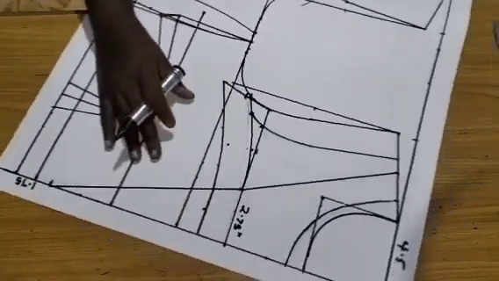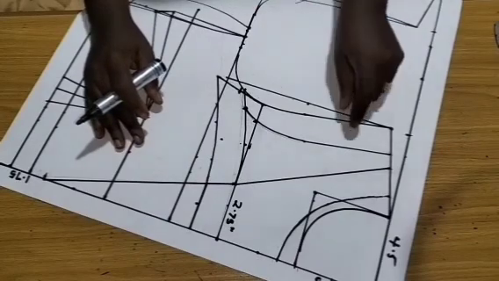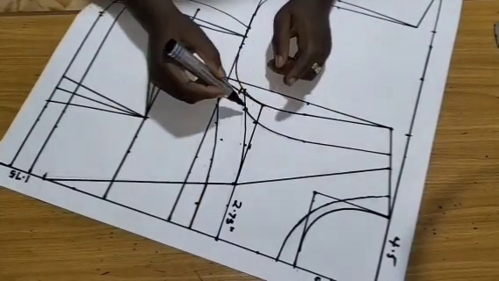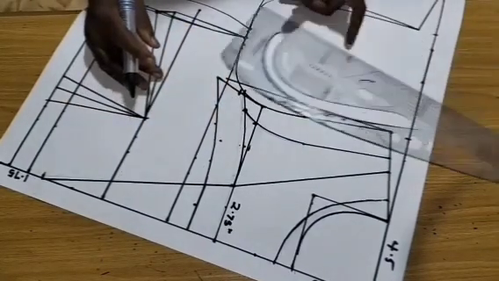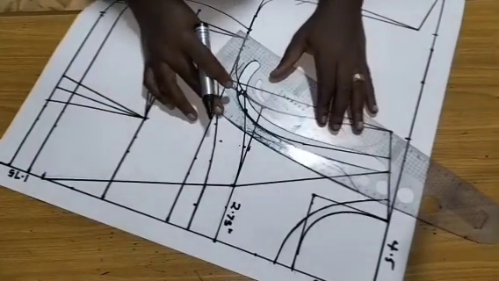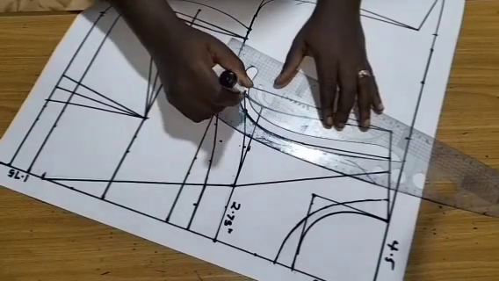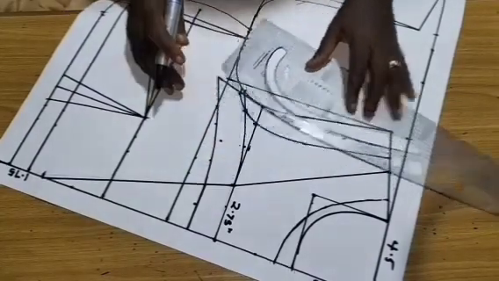So when I'm tracing, I'm going to trace what I have right here, and this one will lay on top of it. So that is why I have to stop here. But if you want to continue, it goes in and it does not show. Of course, you'll see how we'll do it when we are sewing it. So let me just complete it.